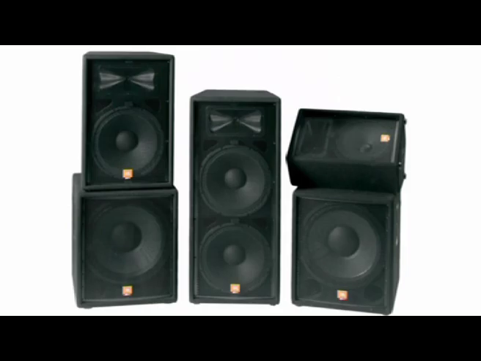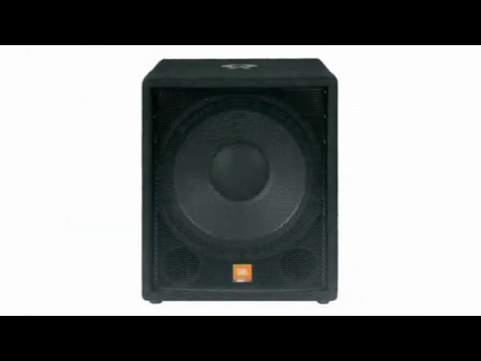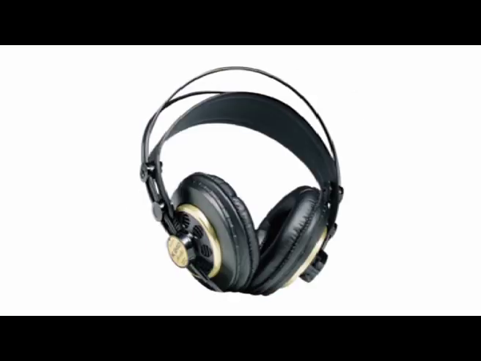You really need dedicated PA speakers for live work. They're built to take knocks and all sorts of abuse that would instantly pulverise domestic loudspeakers. There are all sorts, and you still need to treat them, as well as your ears, with some respect. When you're choosing headphones, avoid open-backed ones and make sure they're comfortable.